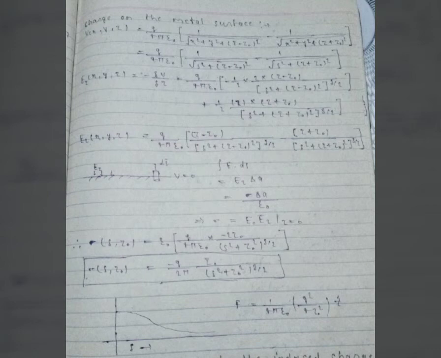This side area is perpendicular to the field, so therefore this will not contribute. So I get E dot dS as Ez times this small area, let us call it delta A. And this should be equal to the charge enclosed, sigma delta A over epsilon 0. And therefore sigma is equal to epsilon 0 Ez at z equal to 0.